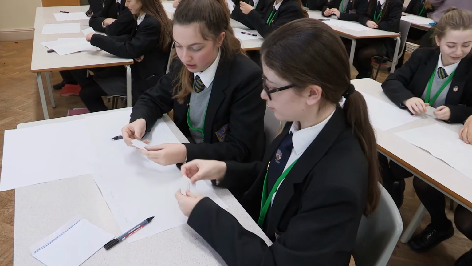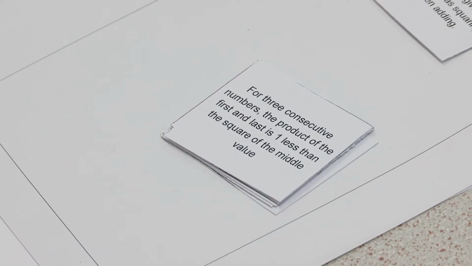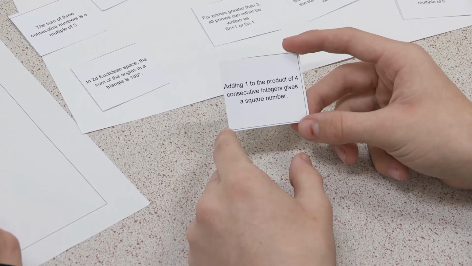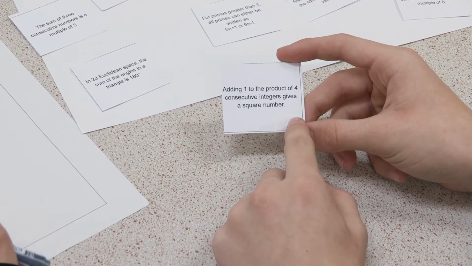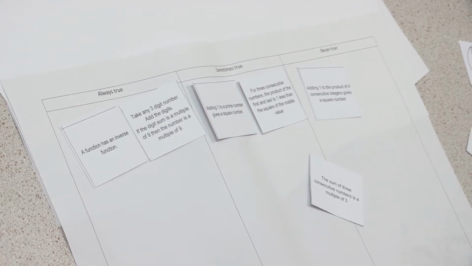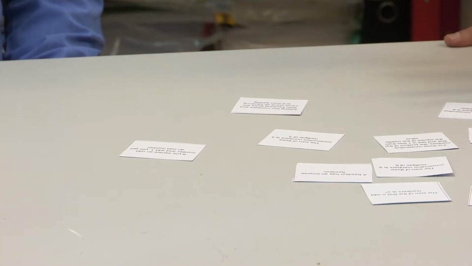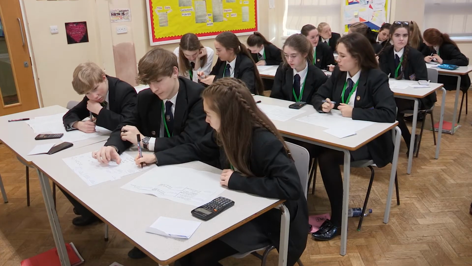These students are developing their skills in reasoning and mathematical proof. They have been given a set of cards with statements on them. They are to determine for each statement whether it is always true, sometimes true, or never true. Has a student found an example of when this worked? In this video, the teacher also discusses what he learned from using the activity with his students.